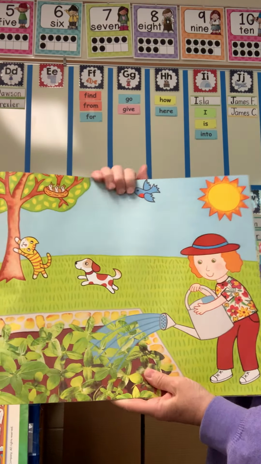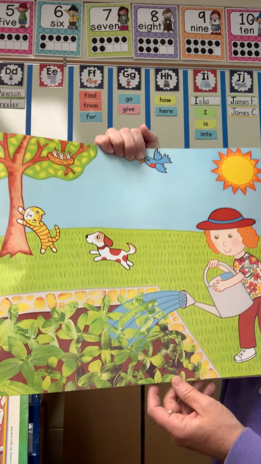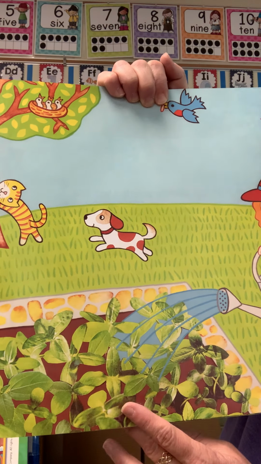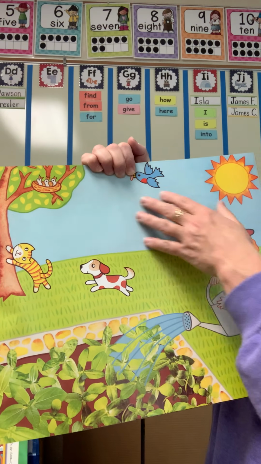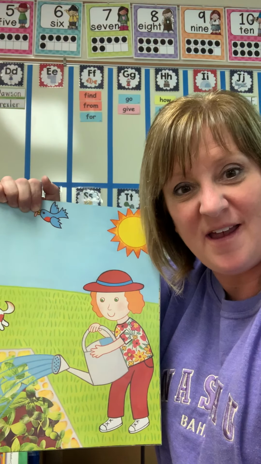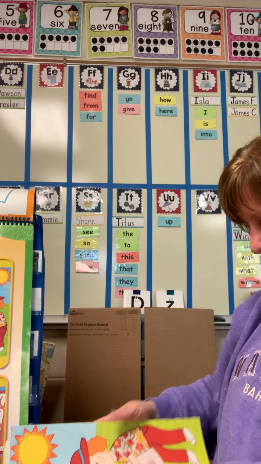So here's a picture of her watering her garden. Again, I don't know if you can tell, but these are real pictures of a real garden. And then she drew her own artwork around. She's a pretty clever author and illustrator, isn't she?